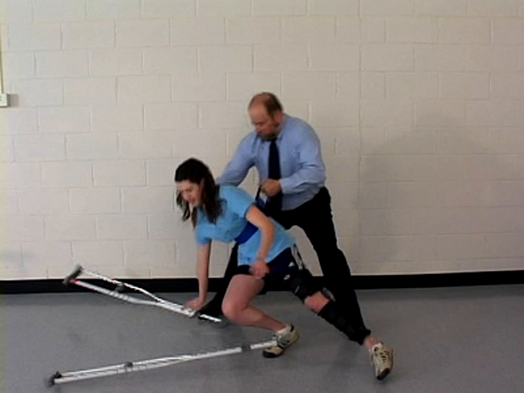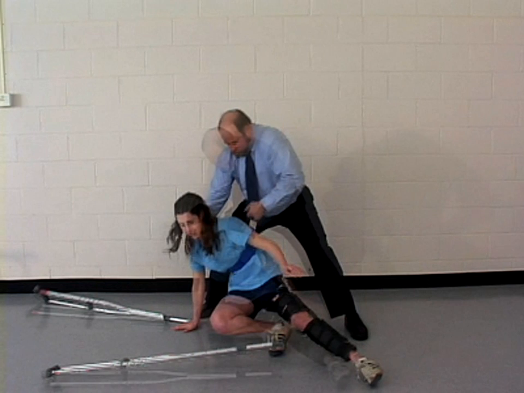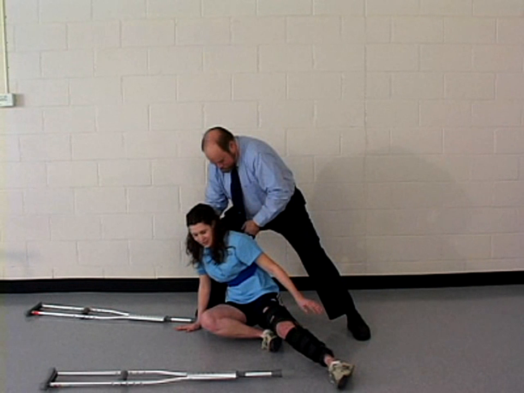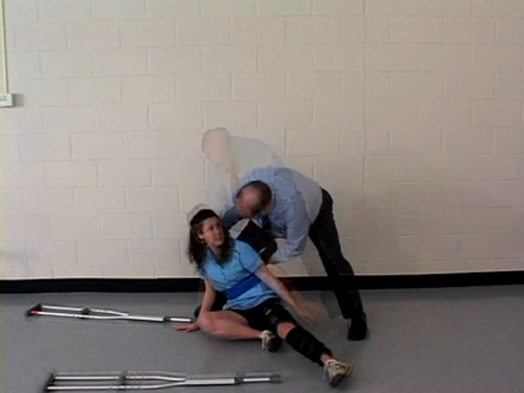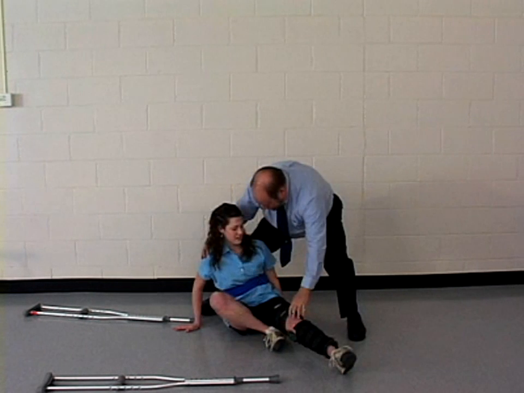Falls usually occur when a patient loses control of a crutch. The patient is instructed to let the crutches fall to the side and away from the area in which the patient would land, whenever possible. This avoids injury from landing on the crutches.